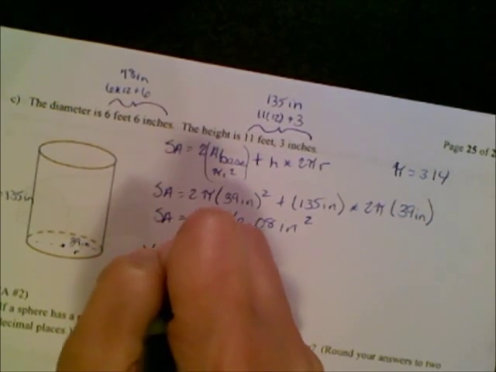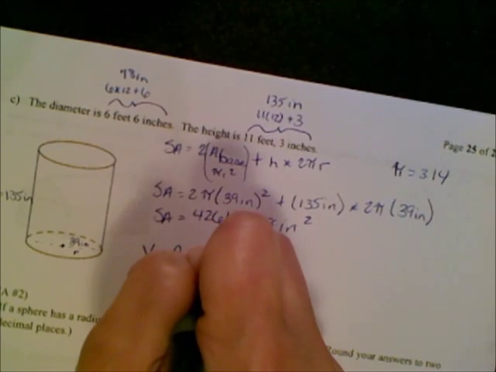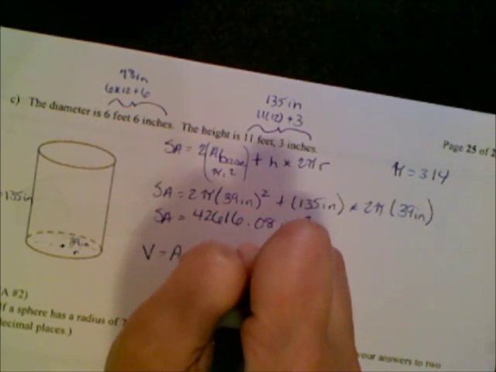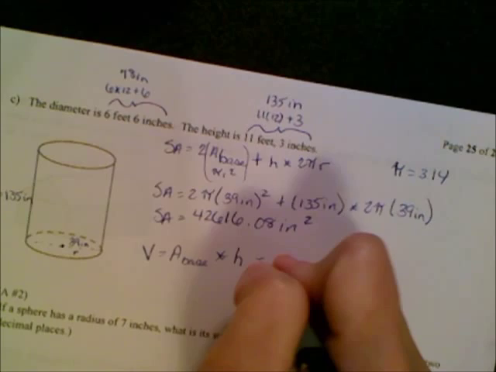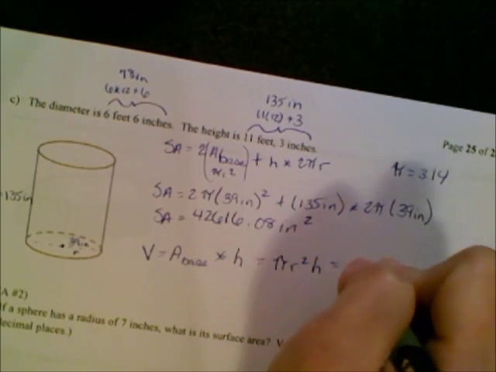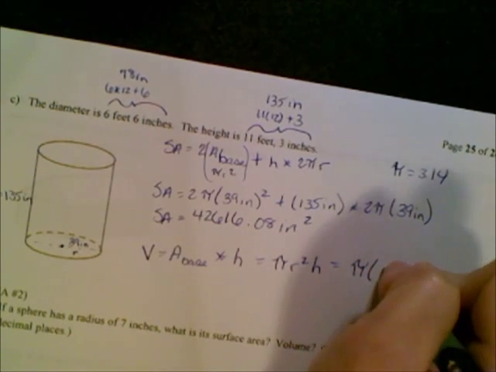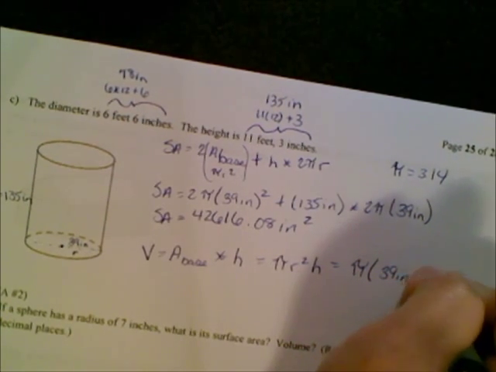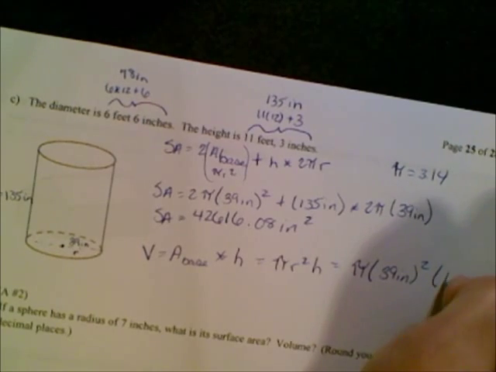Okay, to find our volume, we're going to have the area of the base times the height. Our base is pi r squared times our height, so that's pi times 39 inches squared times 135 inches.